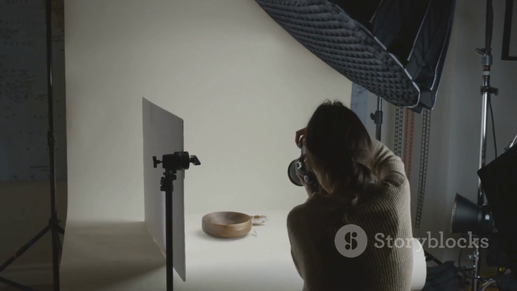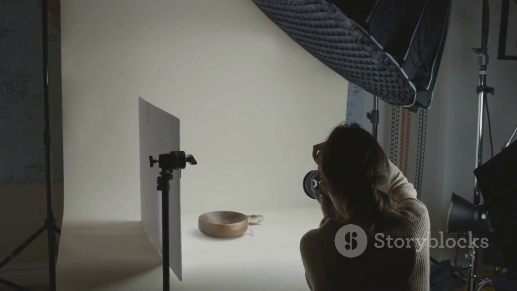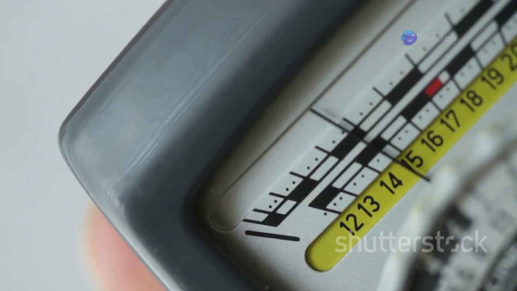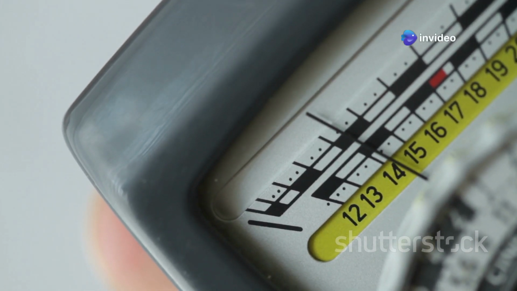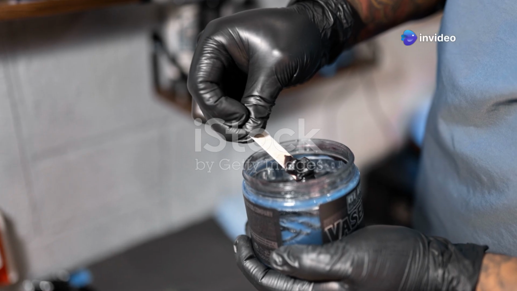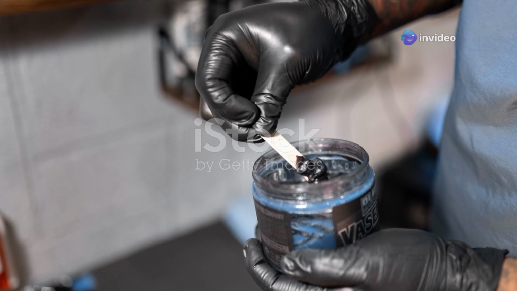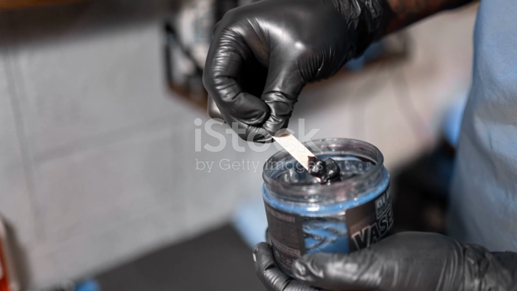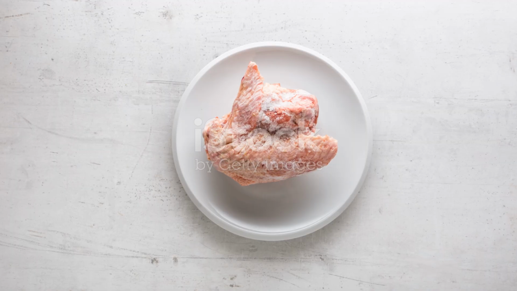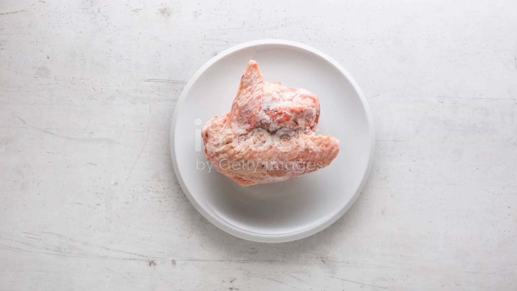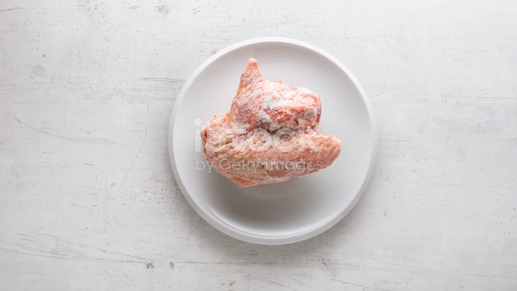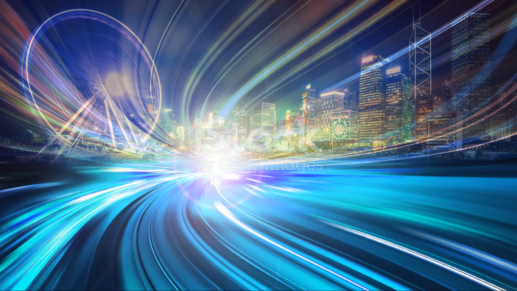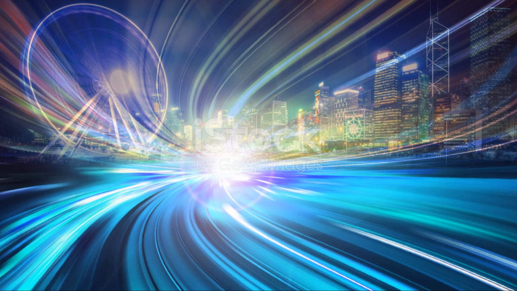Shutter speed plays a crucial role in controlling exposure. A faster shutter speed allows less light in, while a slower shutter speed allows more light in. Balancing shutter speed with aperture and ISO ensures proper exposure in different lighting conditions. Mastering shutter speed allows you to creatively capture time, freezing moments or conveying motion. Experiment with different settings and watch your images come alive.